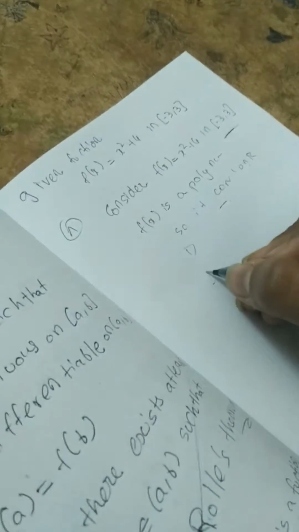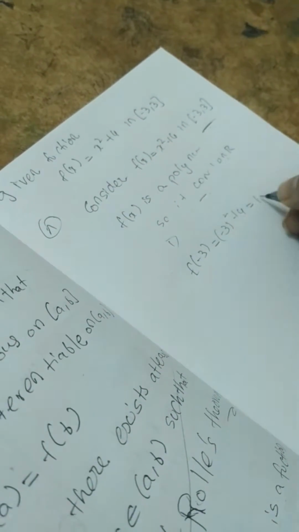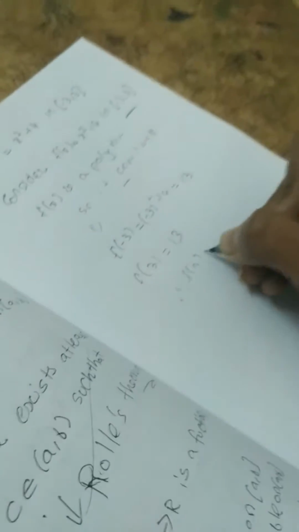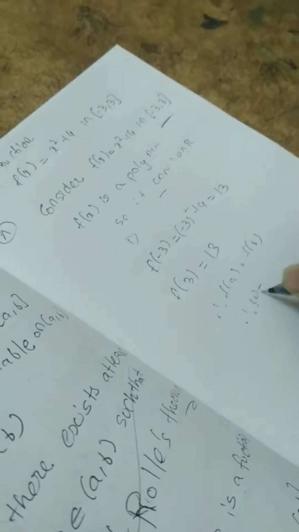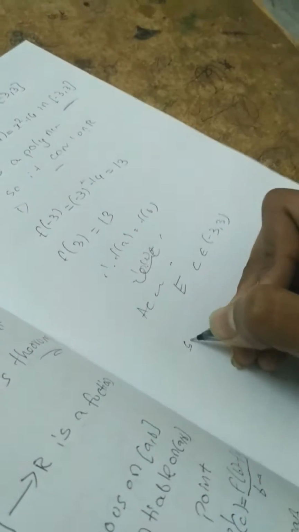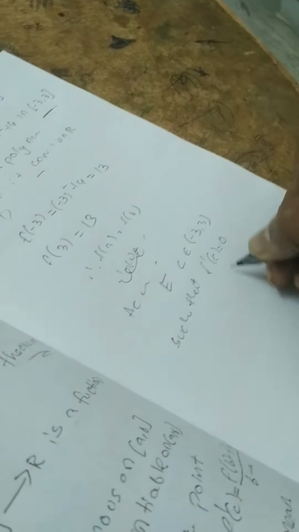Again, the third one: f of minus 3 is equal to (minus 3) whole square plus 4, which is 13. f of 3 is equal to 13. Therefore, f of a is equal to f of b. The third condition is also proved. Therefore, according to Rolle's theorem, there exists c belongs to (-3, 3) such that f dash of c is equal to 0.